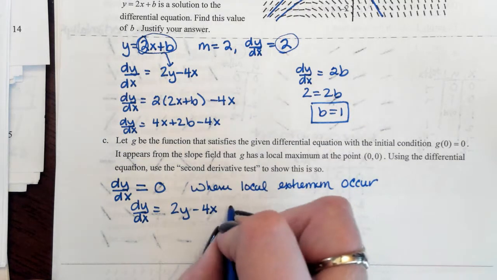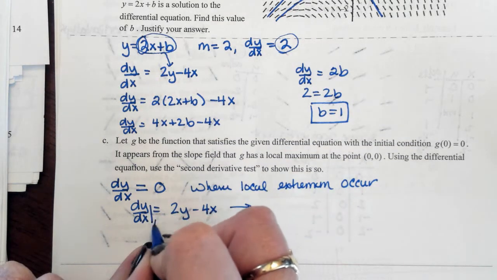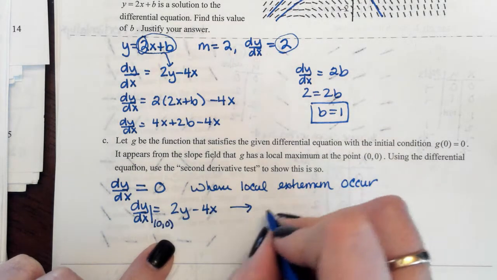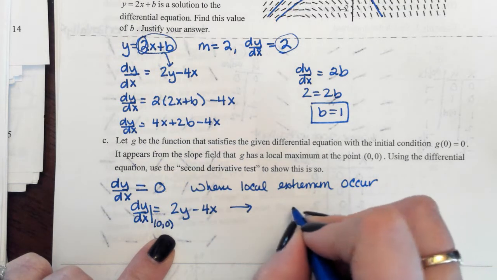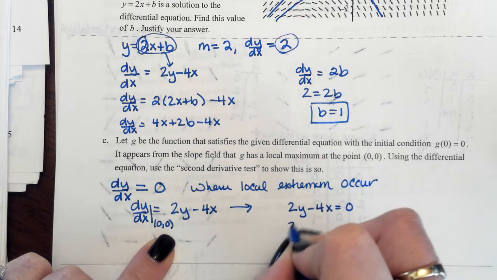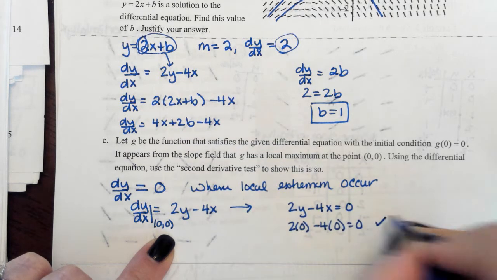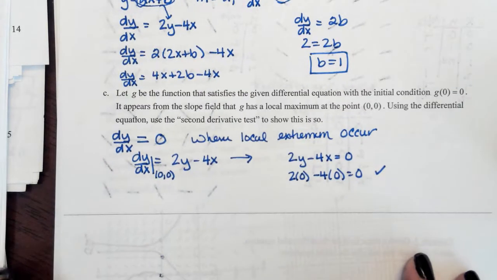Now to check to see if I do have a local extremum at (0, 0), I want to find the value of this derivative at (0, 0) and verify that it is indeed equal to 0. So 2y minus 4x, set my derivative equal to 0. Plug in (0, 0): 2 times 0 minus 4 times 0 is equal to 0. So I do indeed have a local extremum at (0, 0).